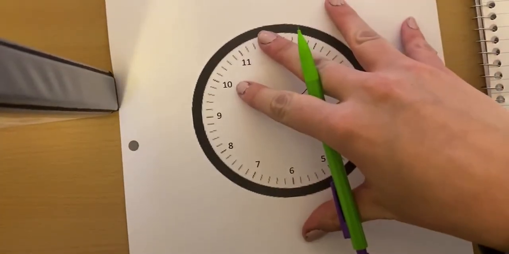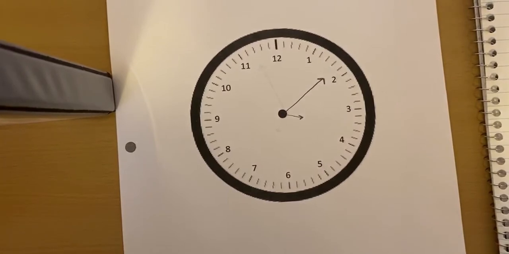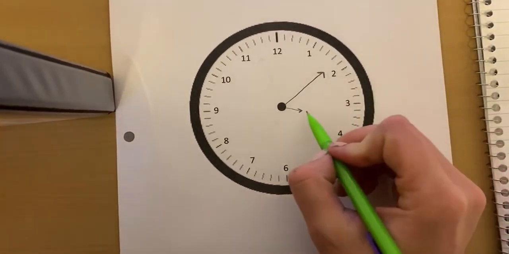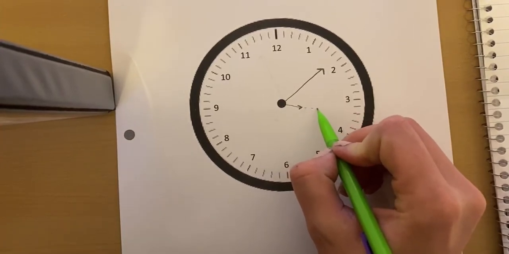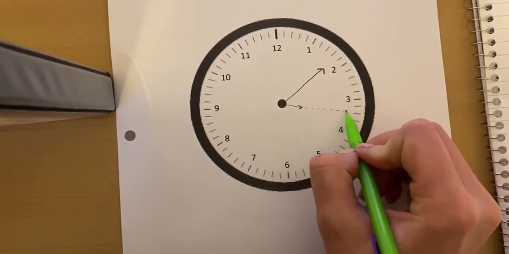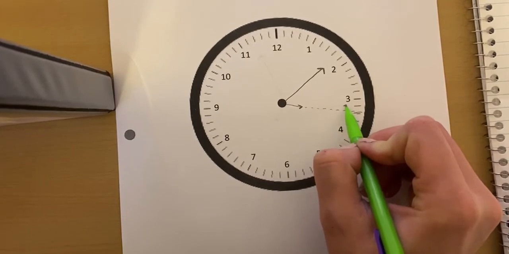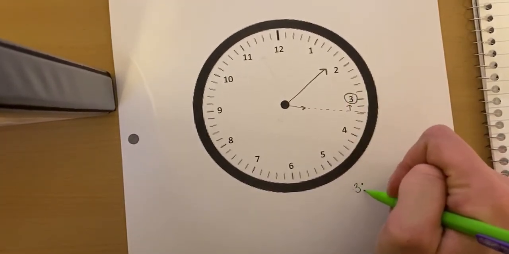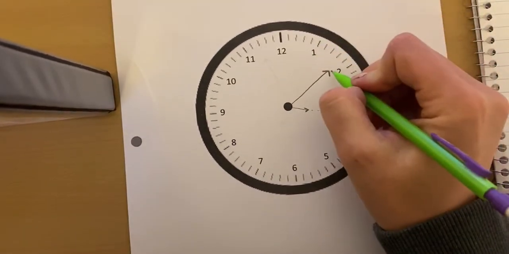All right, so remember, my shorthand is my hours, my longhand is my minutes. So the first thing I'm going to do is go to the shorthand to find my hours. All right, and I always go back, so it is 3. And now to my minutes.